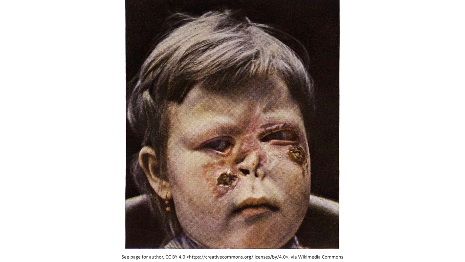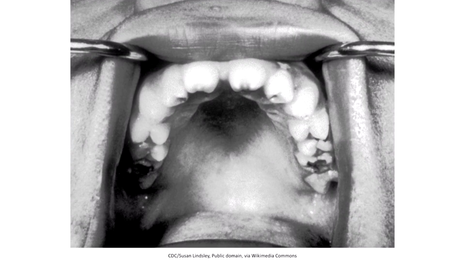This is a classic appearance of saddle nose deformity, and take note of the depressed nasal bridge. Here we can see Hutchinson teeth, and hopefully you can appreciate these notches on the teeth, for example, right here. And we can also see the mulberry molars in this image, for example, right here.